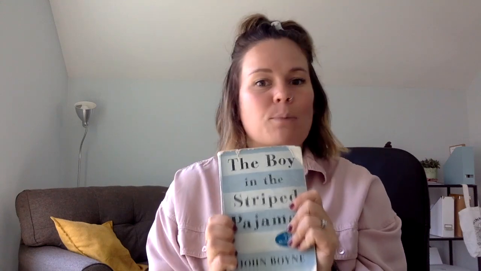So let's quickly just talk about theme. Theme is the central message, okay? So the message that is given to us in the book, but maybe not directly said. And in The Boy in the Striped Pajamas, we really need to dig deep to think about what John Boyne, that's our author, is really trying to tell us.